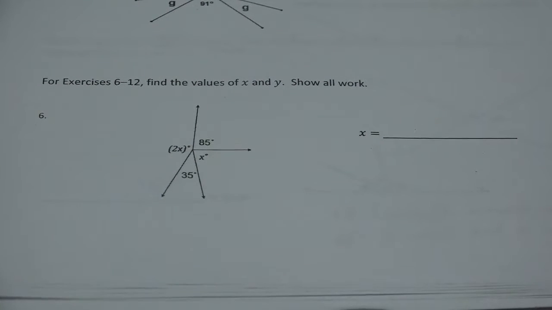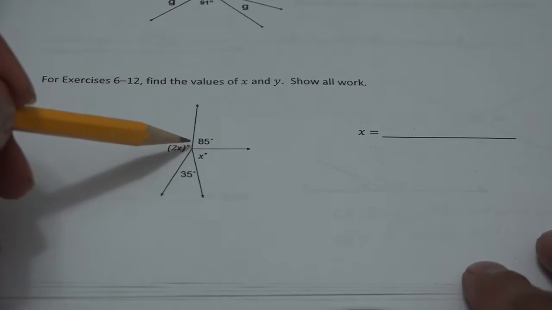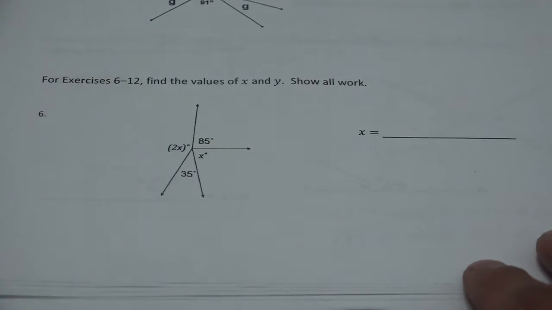Oh my God. This is not fun anymore. All right, so you're supposed to show all the work. So, how am I going to do that? Well, these angles are at a point, right? And what do I know? That they add up to 360 degrees. So how am I going to set this up?